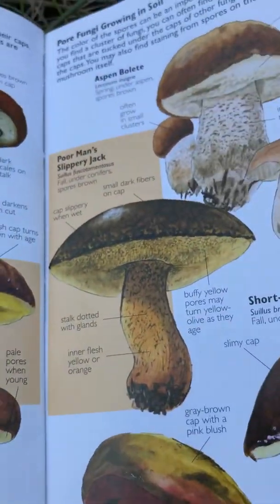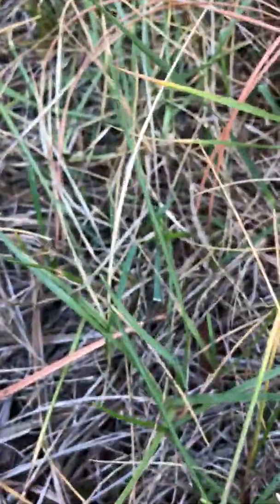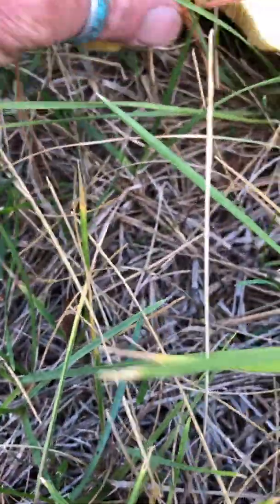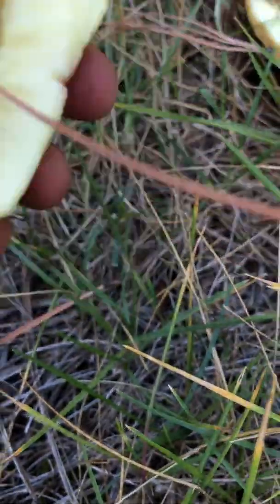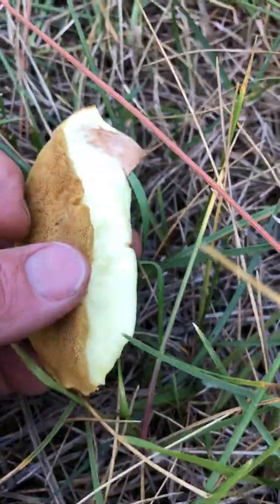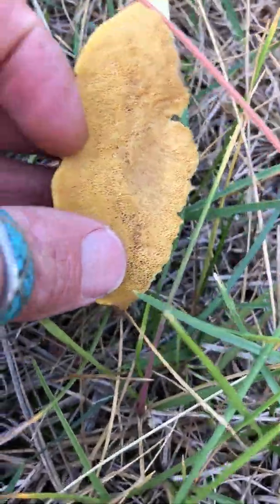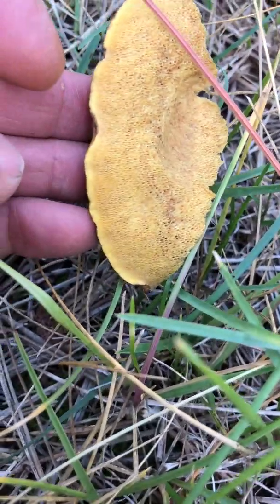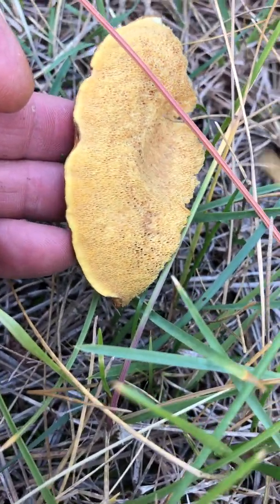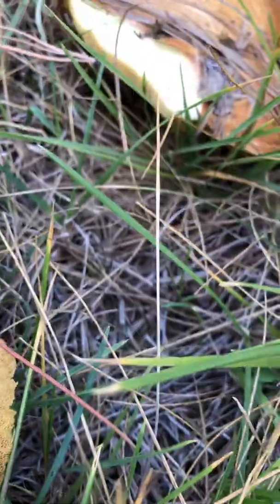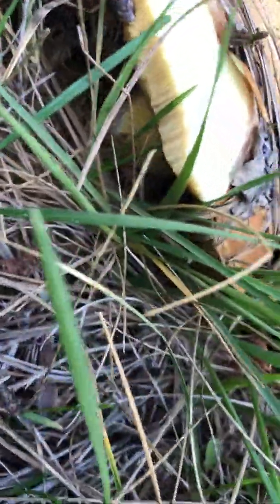So these all have pores underneath. So we're going to break off a piece of this mushroom. And yes, indeed, it's all spongy, but these are what they call pores. Okay, so we are right on track. So we have a mushroom with a cap and a stalk down there.